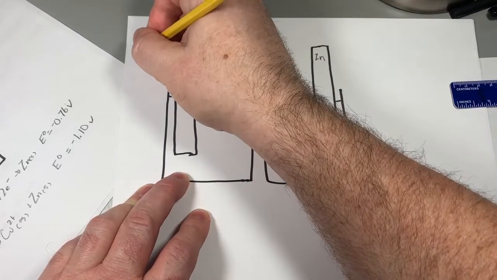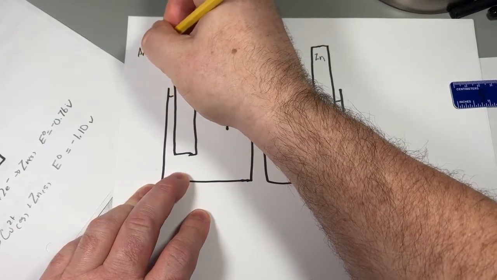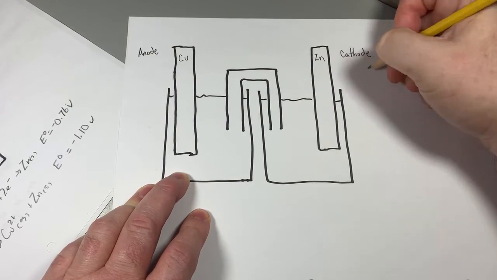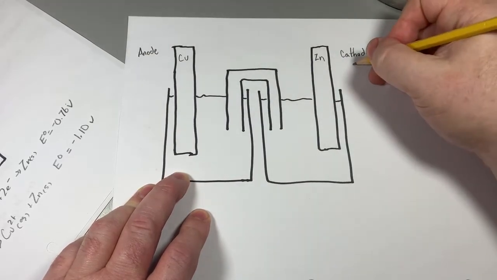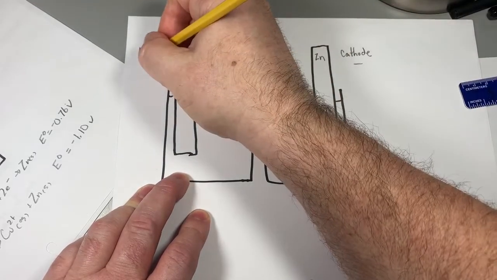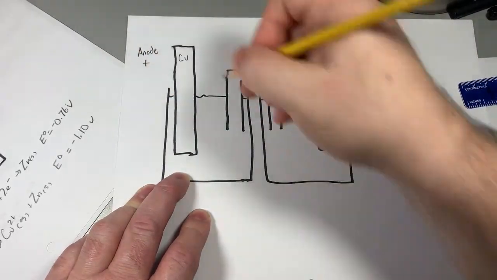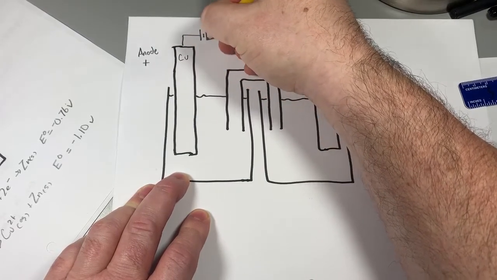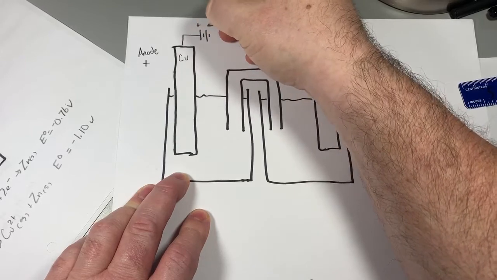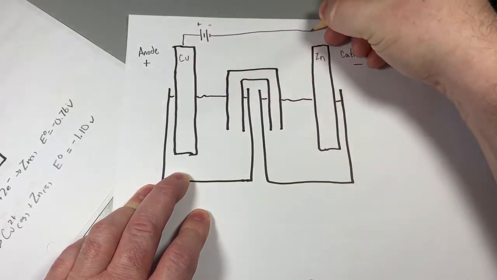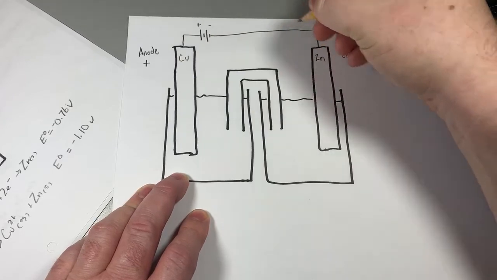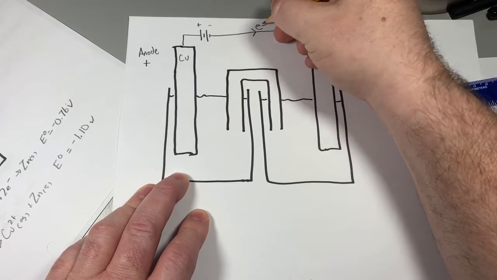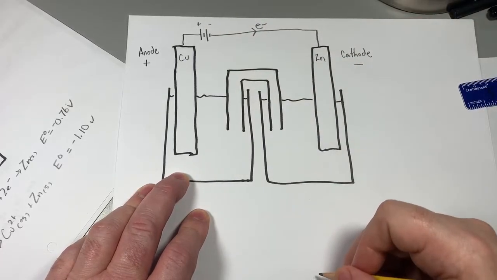Now, we still have the anode on the left and the cathode on the right. But in electrolysis, the polarity of the anode and cathode is reversed. The anode is forced to be positive, and I do this by adding an external power source. The external power source provides the energy to move electrons, and they still move from left to right in the external circuit.